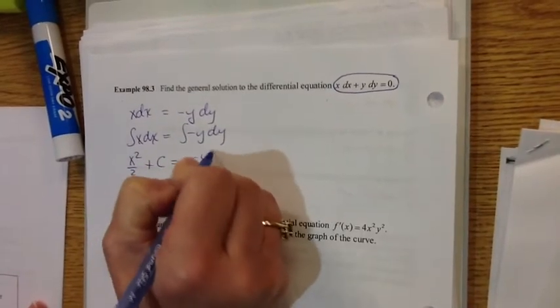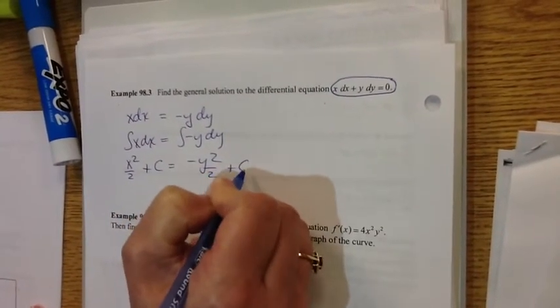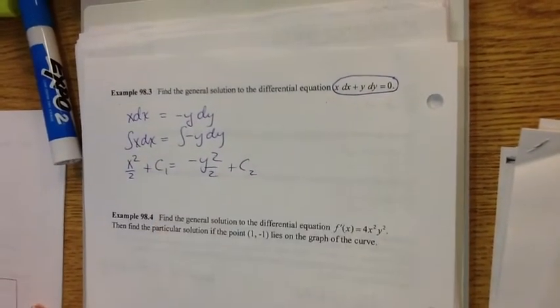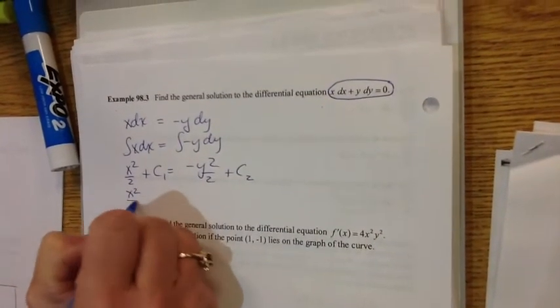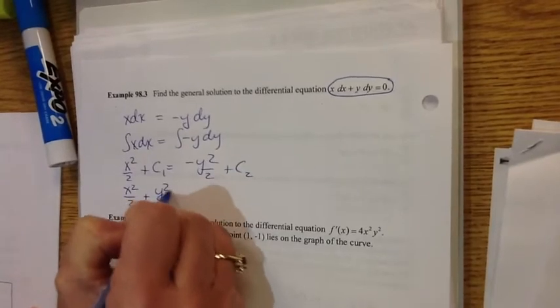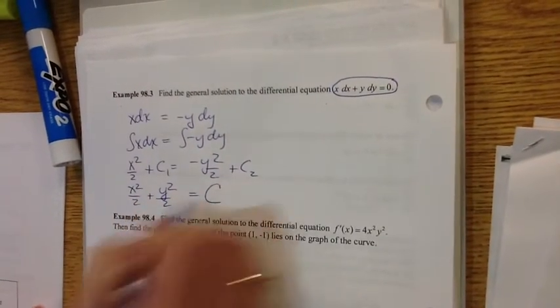we get negative y squared over 2. Now this is two different constants. We don't know what they are. Let's put the constants all on one side and just call it a big C.